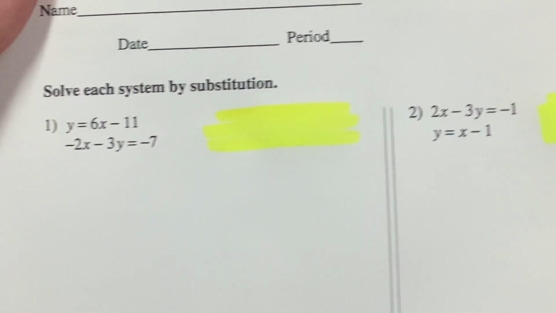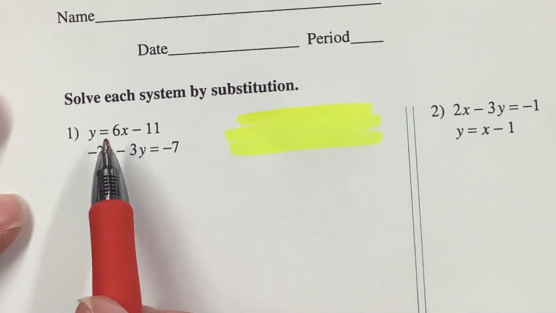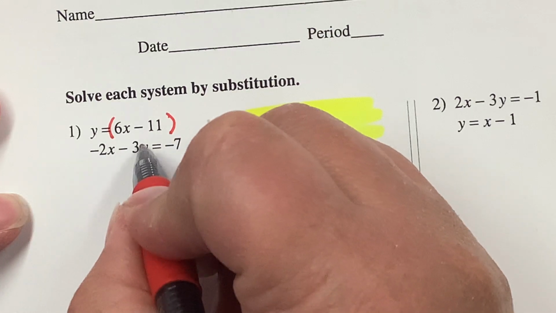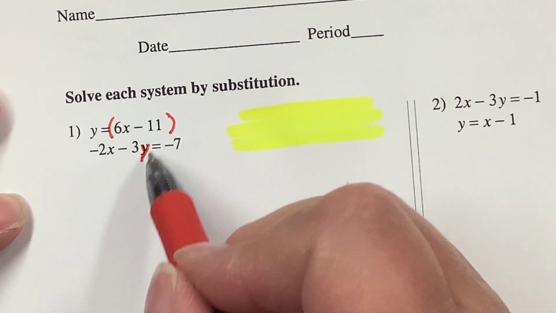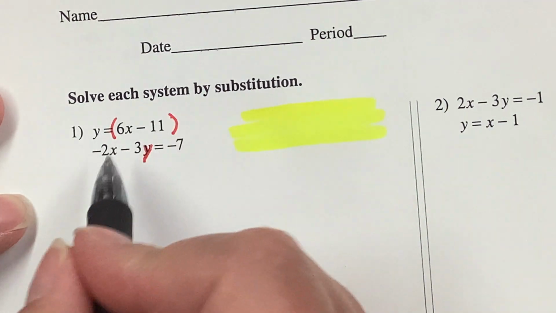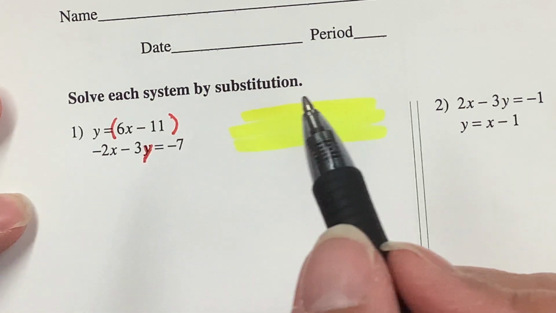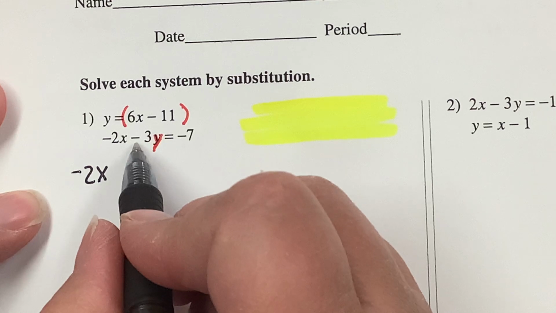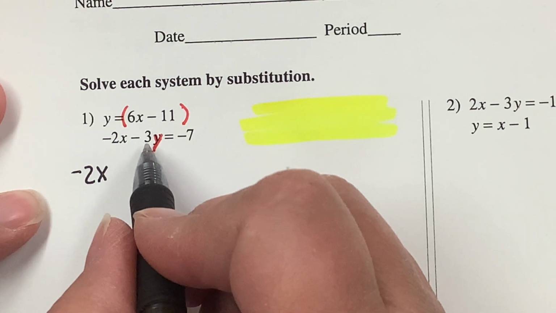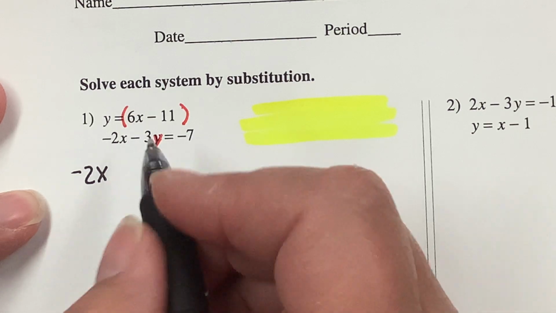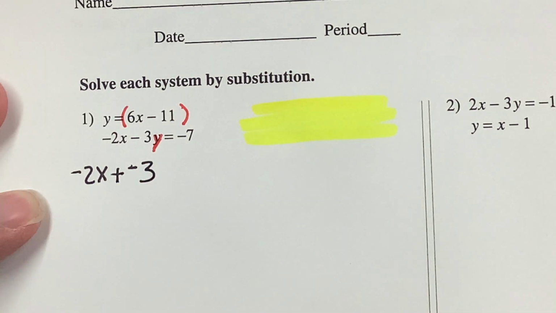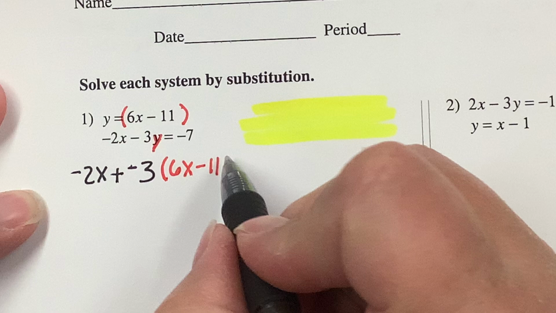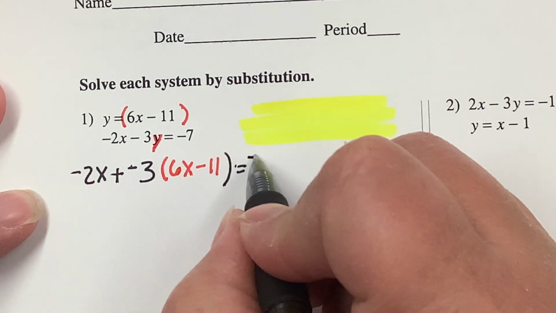So, let's take a look at that first problem. Look for the isolated variable, y. Put parentheses around what y is equal to. Y is right next to the 3, so you're going to substitute that for the y. And so this goes into this equation, essentially making one equation out of 2. So negative 2x, now look at that, that's a minus sign. I'm going to change that to plus negative 3, so I know to distribute a negative 3. A minus sign is equivalent to plus negative 3. And where the y was, I'm substituting 6x minus 11, equal to negative 7.